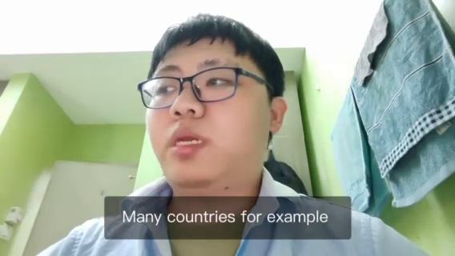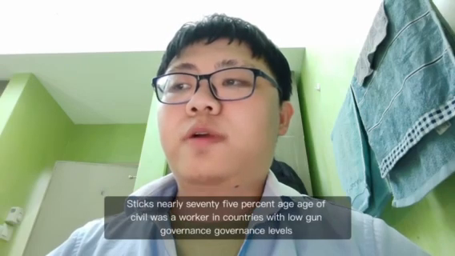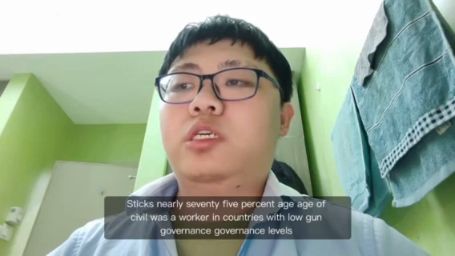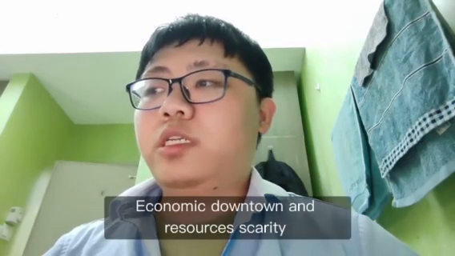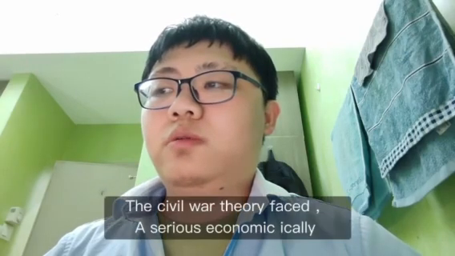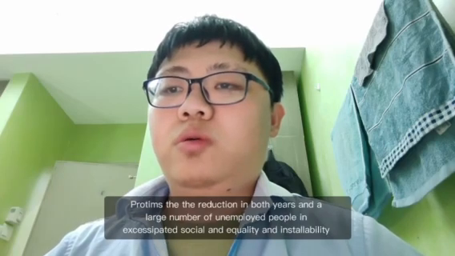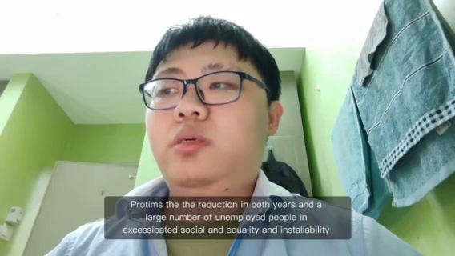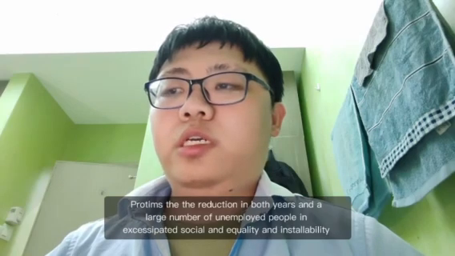This governance crisis is not unique to Syria but is a common trigger for internal conflicts in many countries. For example, according to UN statistics, nearly 75% of civil wars occur in countries with low governance levels. Economic downturn and resource scarcity is an important reason. Before the outbreak of the civil war, Syria faced serious economic difficulties and resource shortages. The reduction in crop yields and a large number of unemployed people exacerbated social inequality and instability.